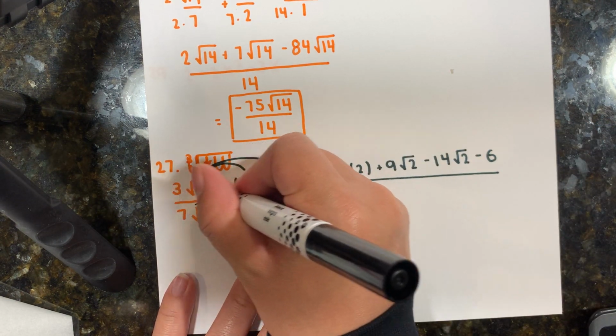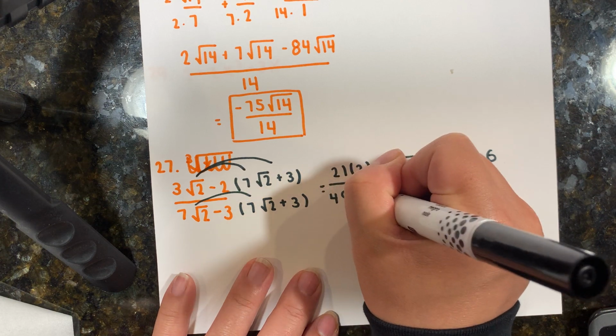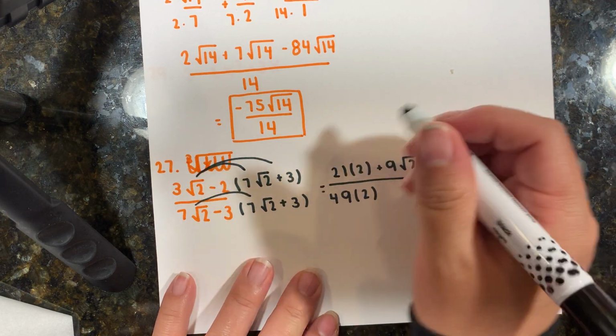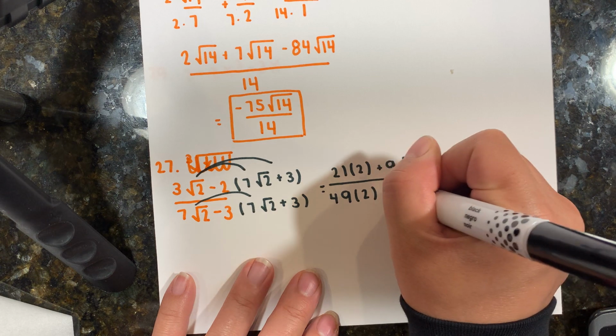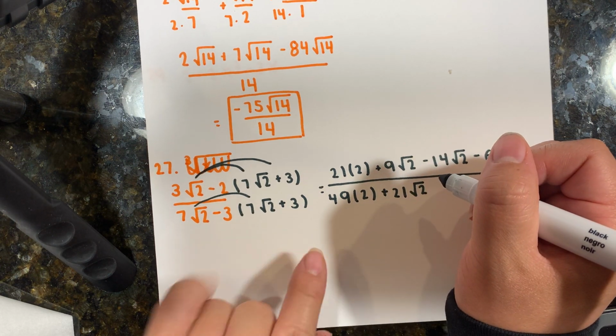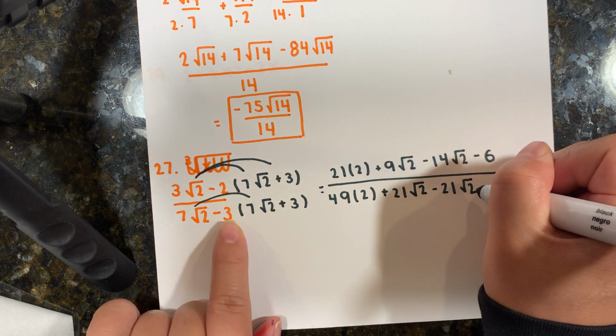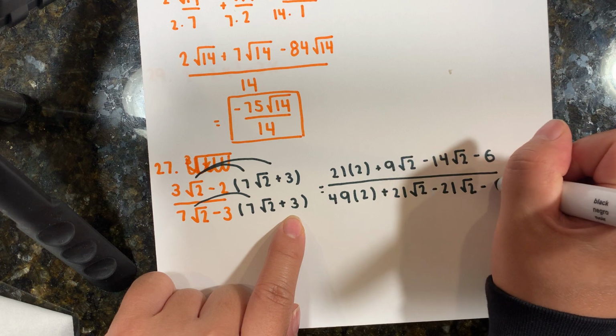Bottom, 7 root 2 times 7 root 2 would be 49 times 2. 7 root 2 times 3 would be 21 root 2. Negative 3 times 7 root 2 would be negative 21 root 2. Negative 3 times 3 would be negative 9.